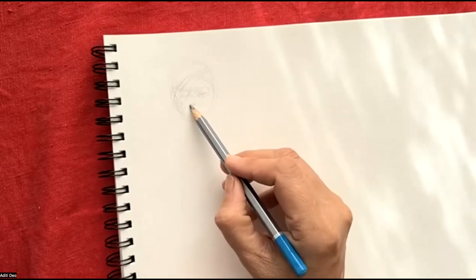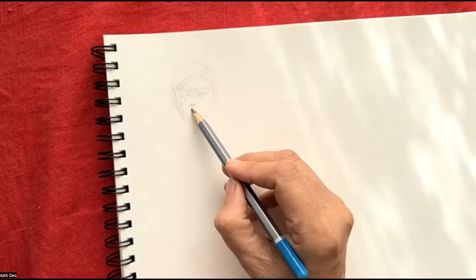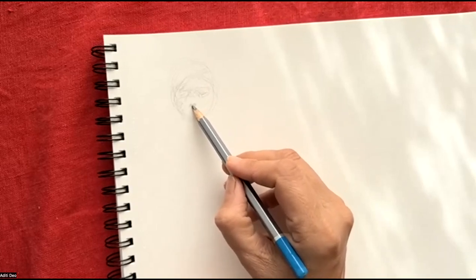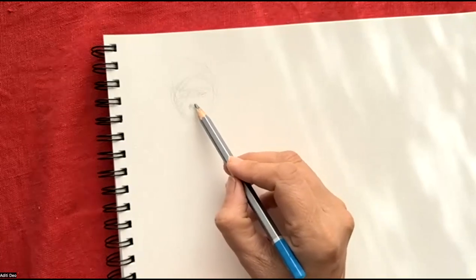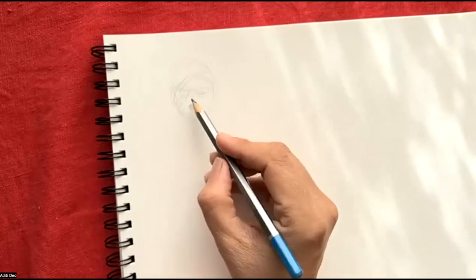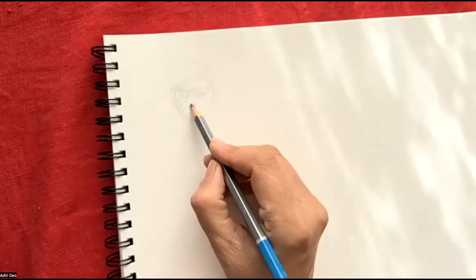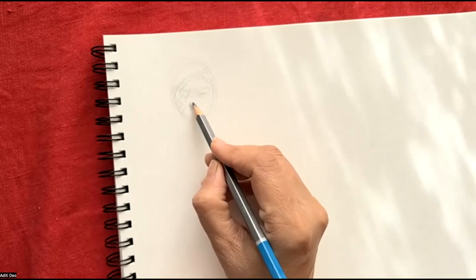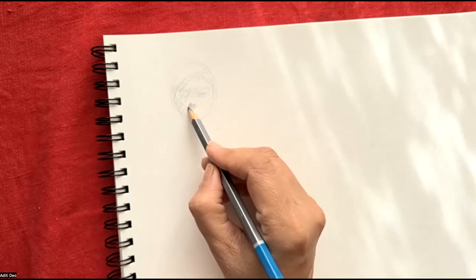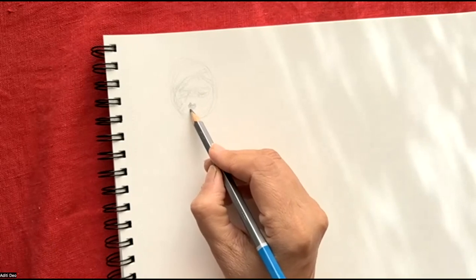Now, each of the little nuances of the line are also important. It's not enough to just make a shape. Like in this case, as far as the nose is concerned, the shape is uneven. Then there's a little bit of a dip, and then the line goes to the side, and then it comes down.